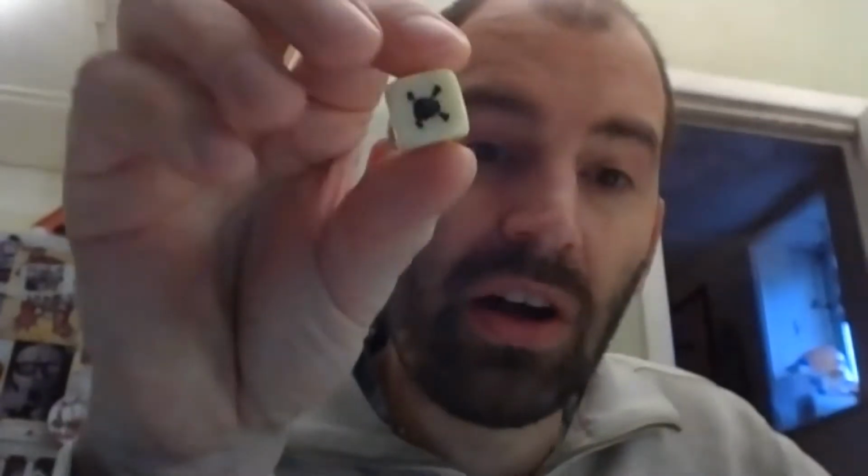a skull and crossbones? Well, that question's not so hard to answer. There's 2 skull and crossbones out of 6 sides. So 2 out of 6 is 1/3. Probability of getting a skull is 1/3. Probability of not getting a skull would therefore be 2/3.